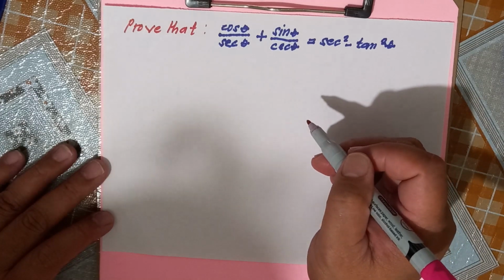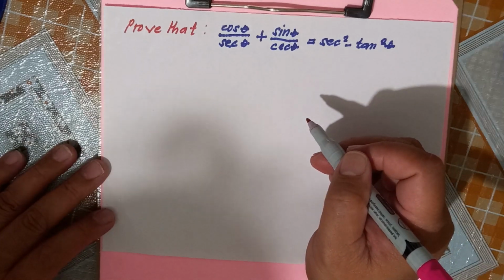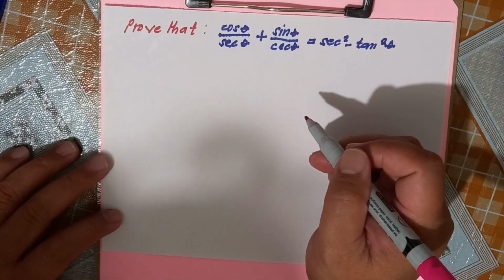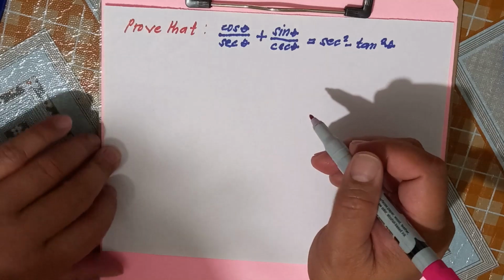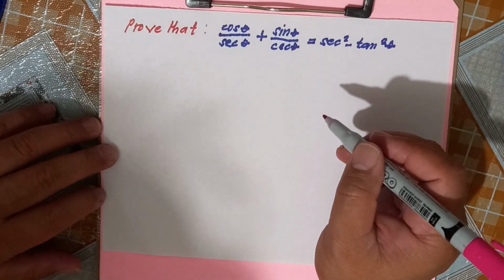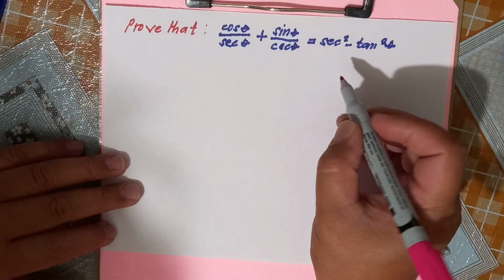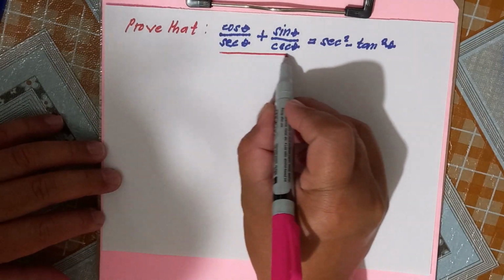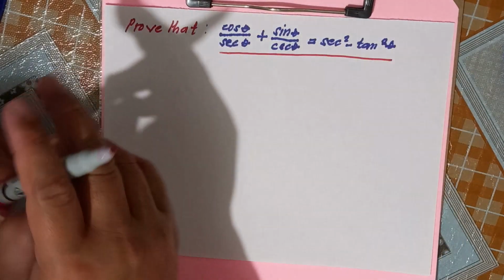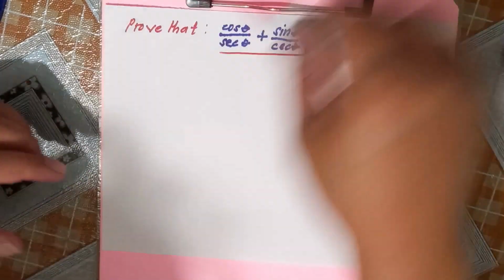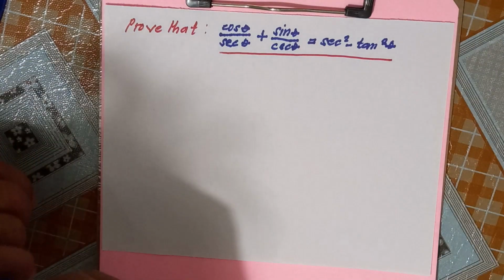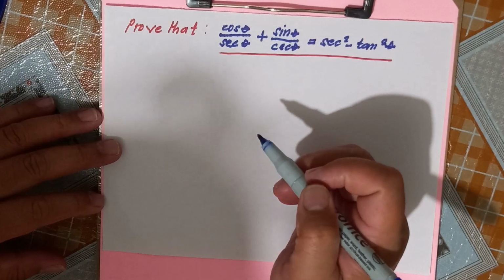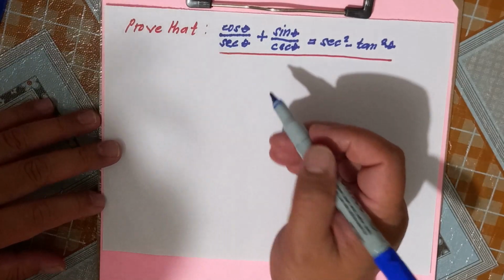And of course, we have to apply again the basic identities of the trigonometric expression. Now, notice that when we solve the problem, we see to it that both sides will result to the same form. Okay, it will result to the same form. So let's try to do it step by step.